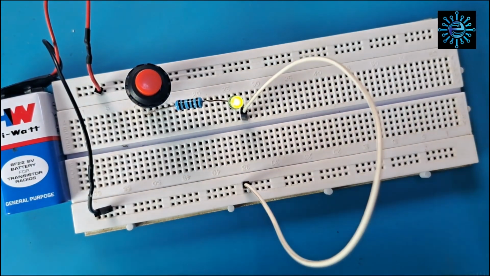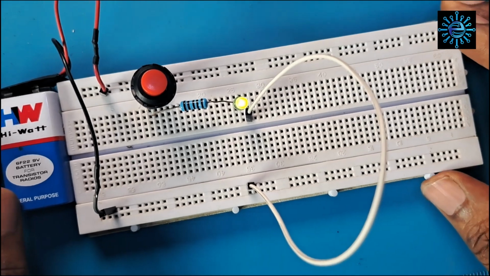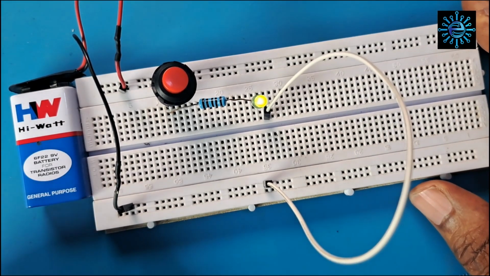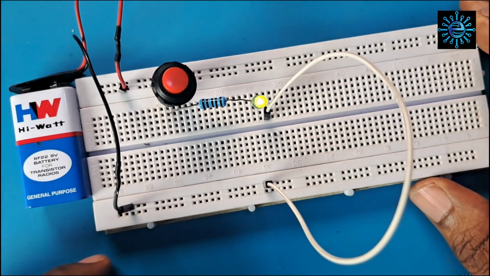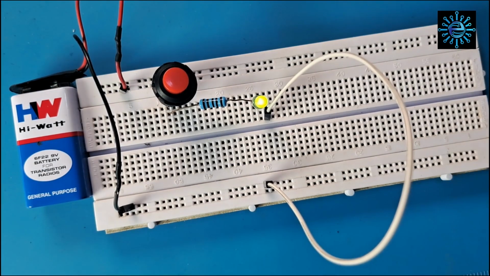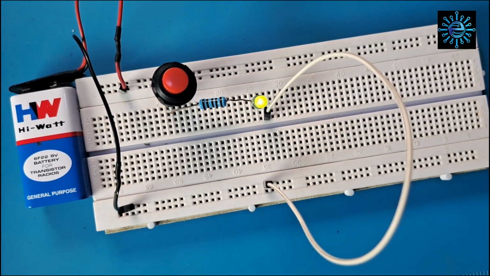So these are the things you can do to troubleshoot your circuit, to find out what the problem is, fix it, and then have your circuit working as expected. If you were able to get the LED to turn on and turn off using the switch, congratulations. Once again, you have successfully built your very first electronic circuit. Great job.